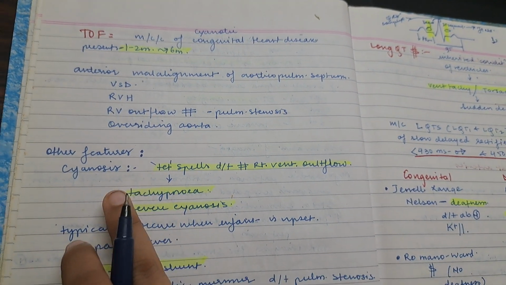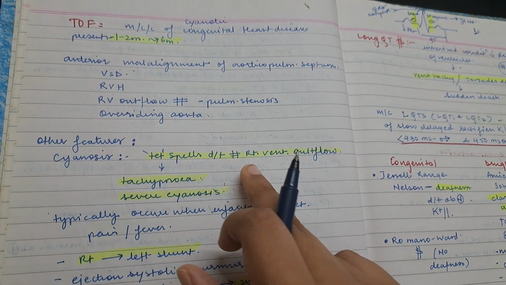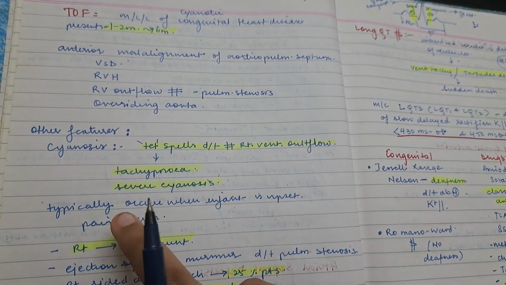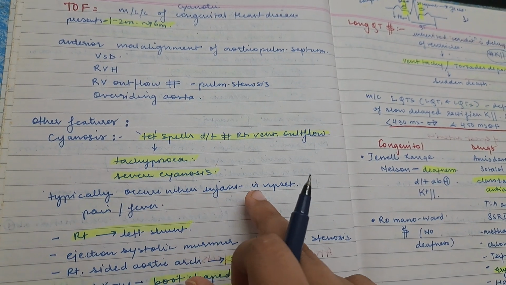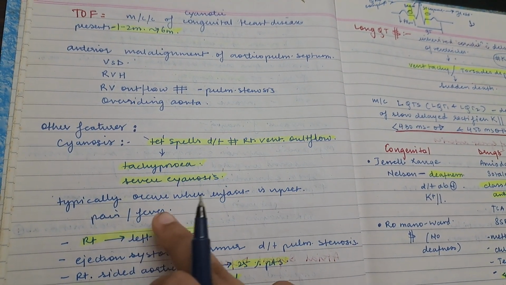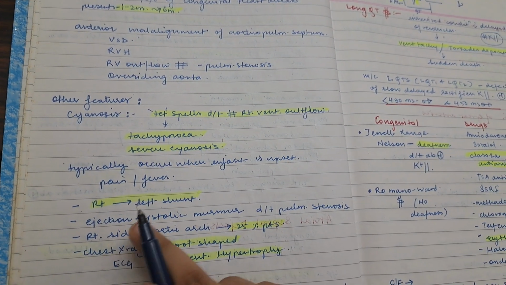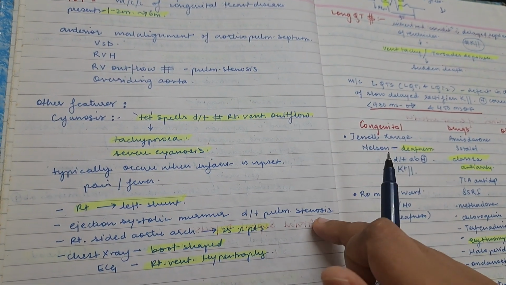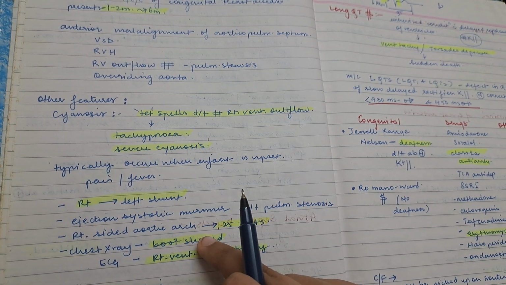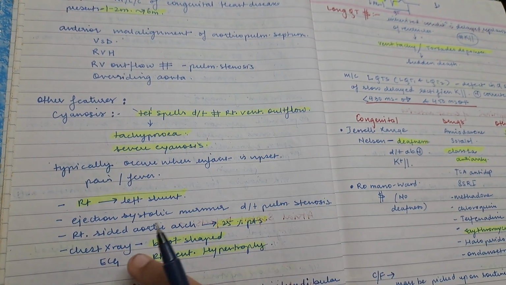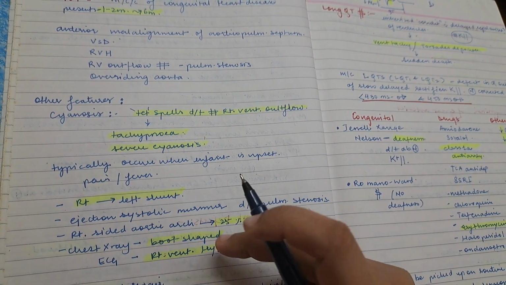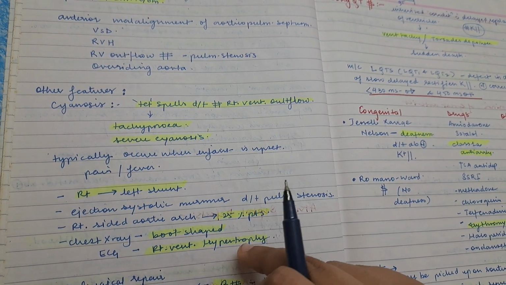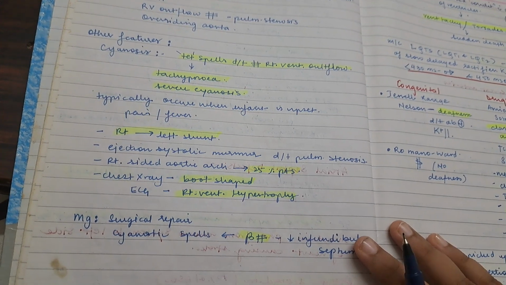Other features: there will be cyanosis, tet spells due to right ventricular outflow obstruction, tachypnea, severe cyanosis. Typically occurs when the infant is upset, and when pain and fever are there. Right to left shunt is there, ejection systolic murmur due to pulmonary stenosis, right-sided aortic arch in 25% of patients. On chest X-ray you will see a boot-shaped heart. Okay? On ECG right ventricular hypertrophy will be there.